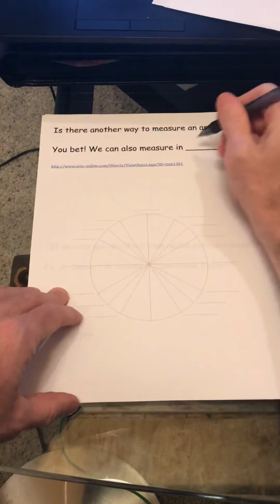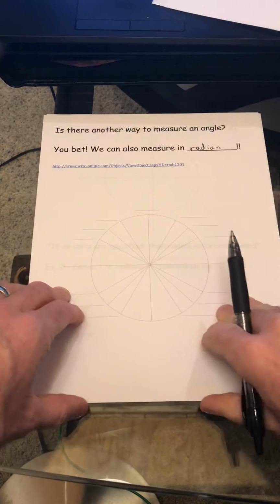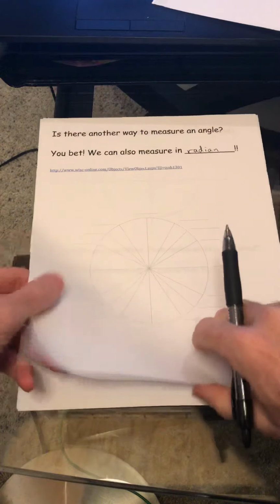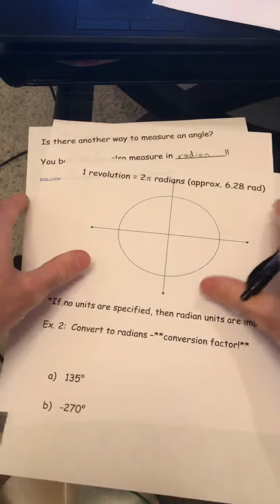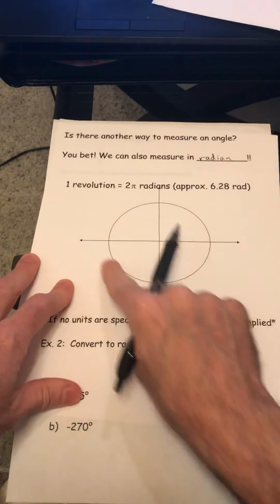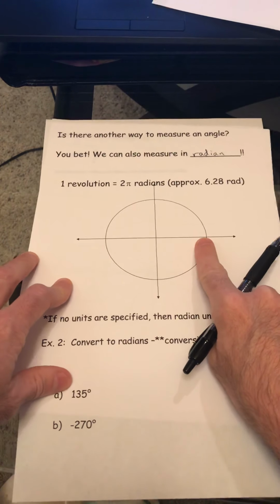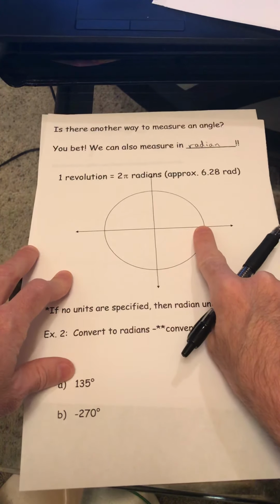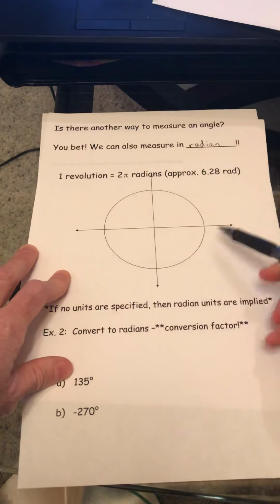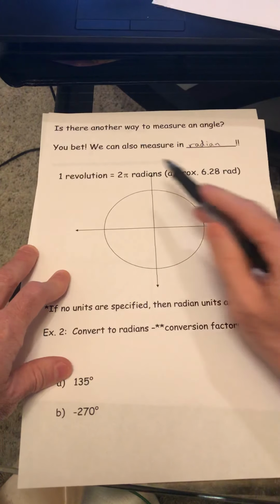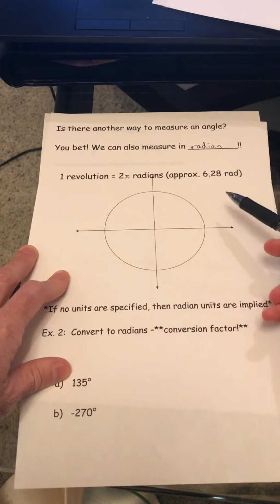That other measure is what is called a radian. There's actually more than just two, but the two that we are going to look at will be degrees and radians. Now, if you go around the circle one time, I know I'm kind of going into this next page here, which we'll actually use before we come back and fill in the other marking. Well, one revolution is 2 pi radians. Basically, which is 6.28 radians.